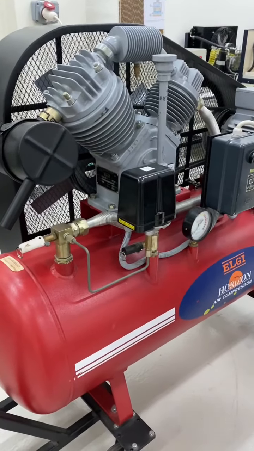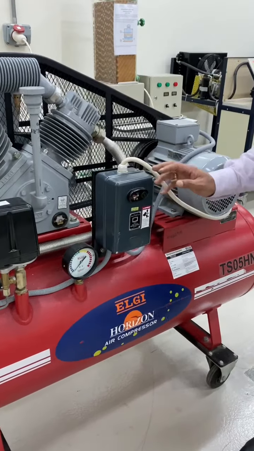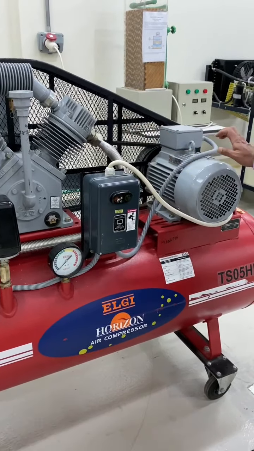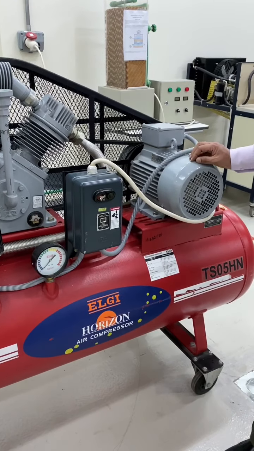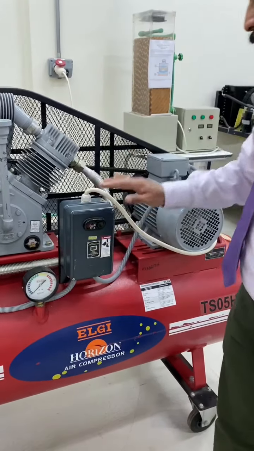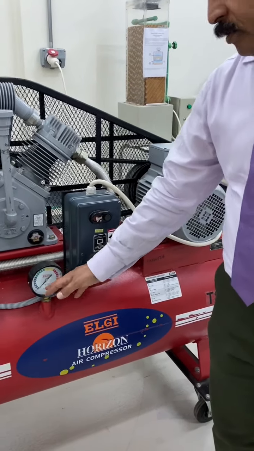And this is the electrical switch for operating the motor. This is the motor, the driver motor. And this is the pressure gauge. The pressure increases when it is started, and this is the pressure gauge.